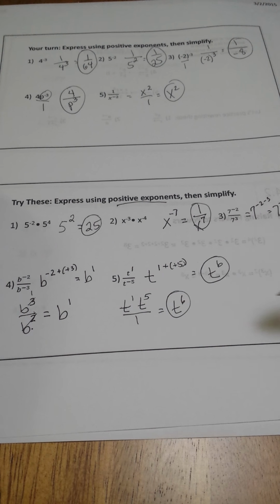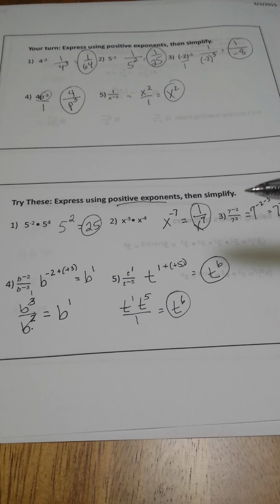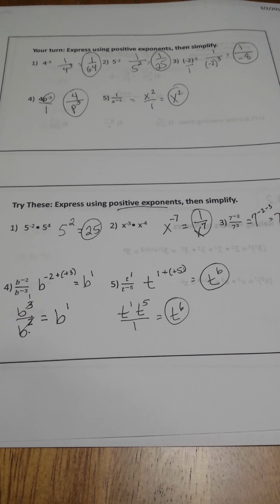So for those last couple, it was just showing you that for problems where you have to do more than one thing, it really doesn't matter what order you do it in as long as you do it correctly. It's just a matter of which way is less confusing for you. Some ways are quicker than others, depending on where you start. Okay?